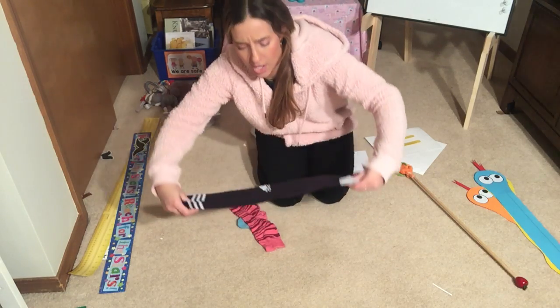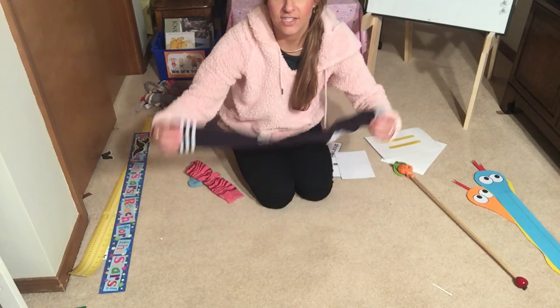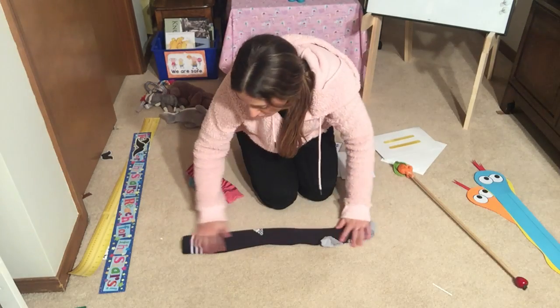I found some socks of mine. Whoa, this is a soccer sock. That's a long one.